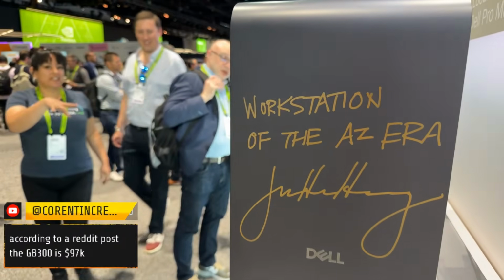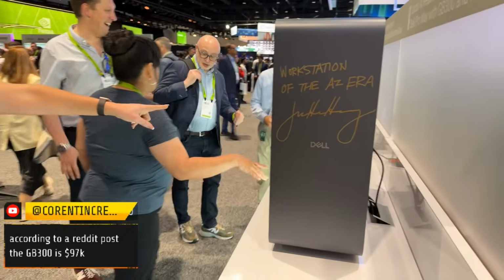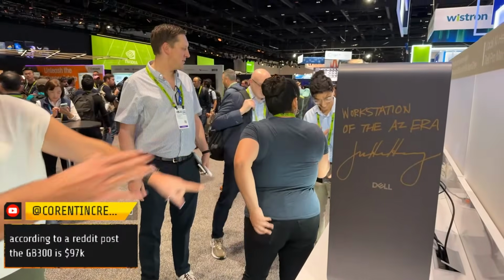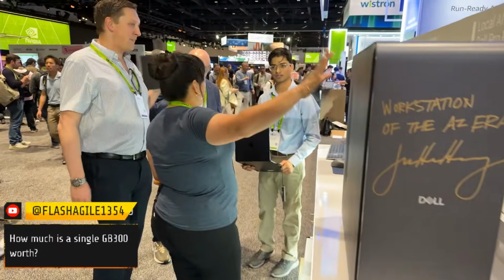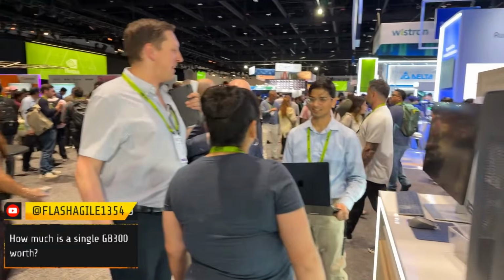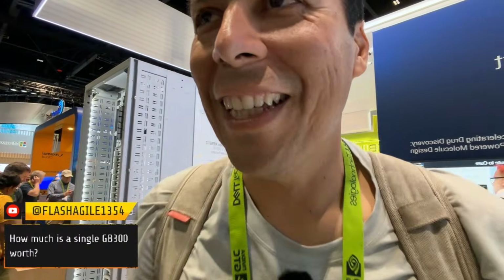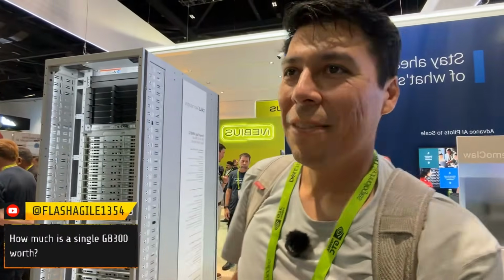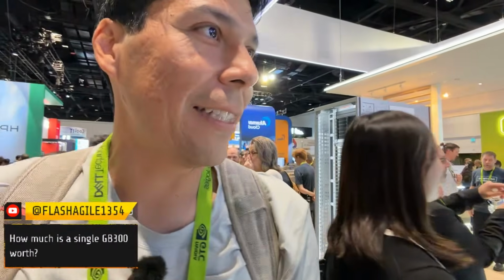According to the Reddit post, GB300 is 90 cents. And I think the only way to buy is literally by going to Dell.com. I think that's the only place you can buy it right now, and it's going to connect you with a salesperson so you can do it. This thing's huge. How much is a single GB300 worth? I would say probably like 150K. I think there's not much of the config. This is massive. So that's the Dell side right now.